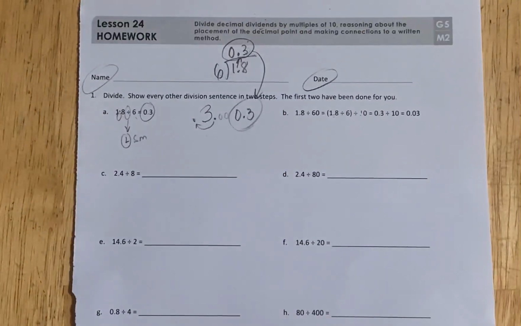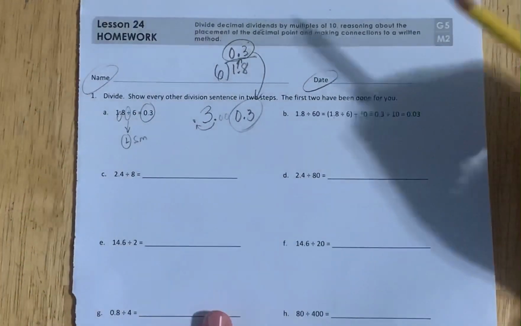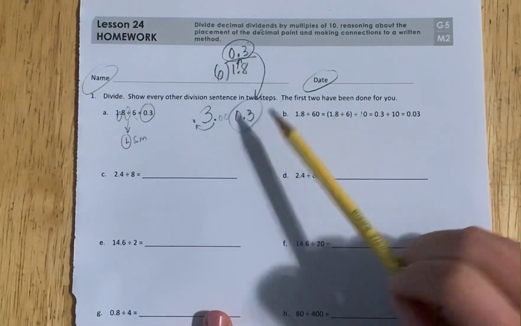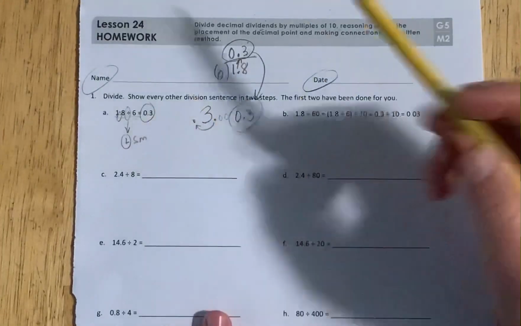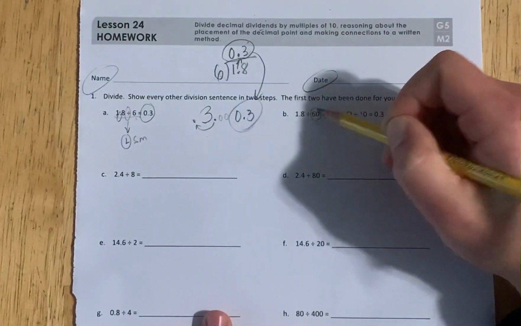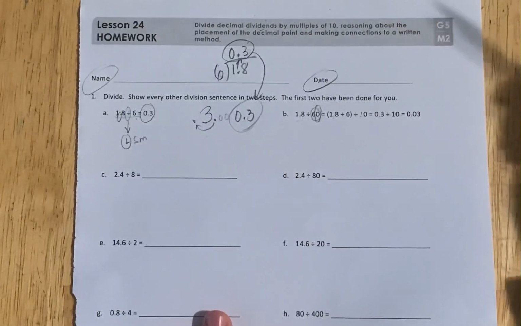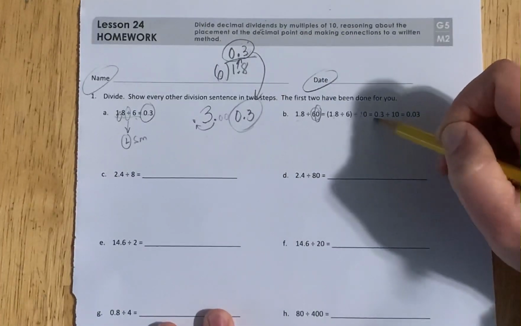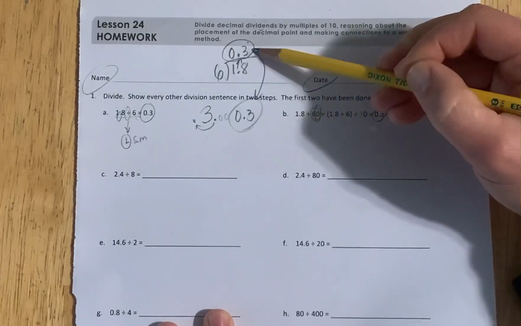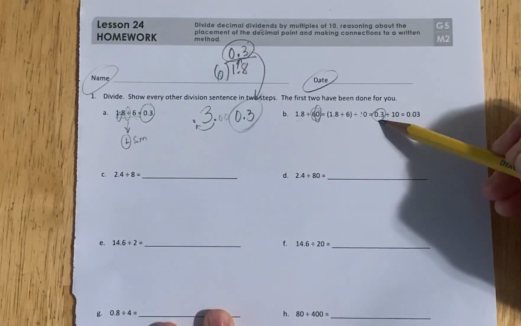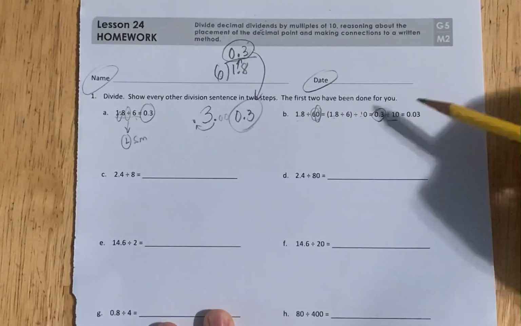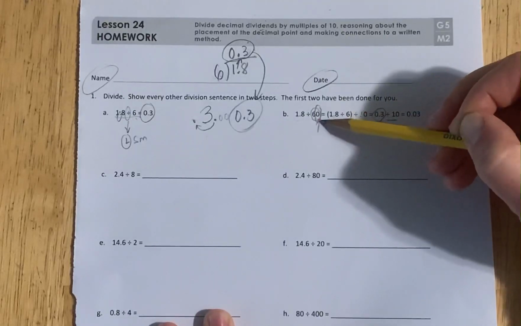Notice, same answer. Okay, notice A and B are exactly the same problems, except you have 60 instead of 6. So we have 1 more 0. So here is our answer from the first problem. And now all they had to do was divide it by 10 again, because we have that extra 0.